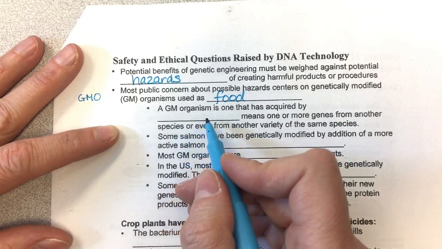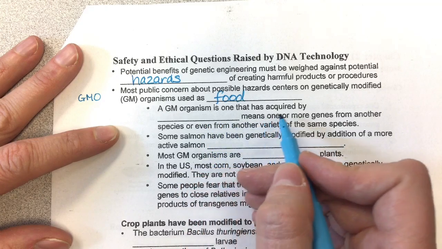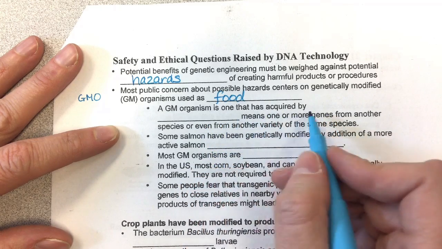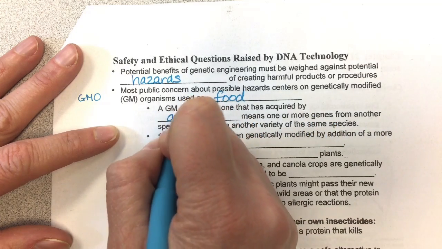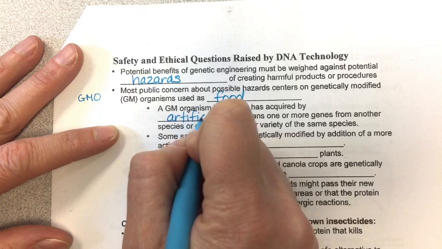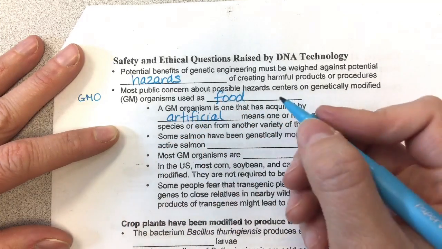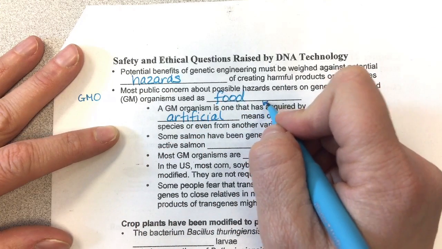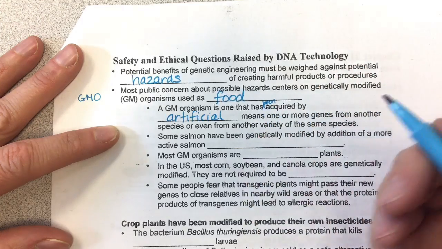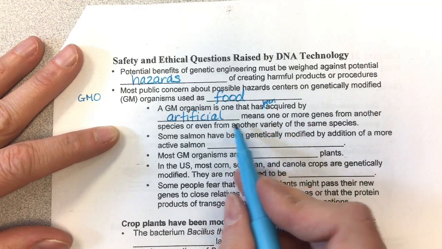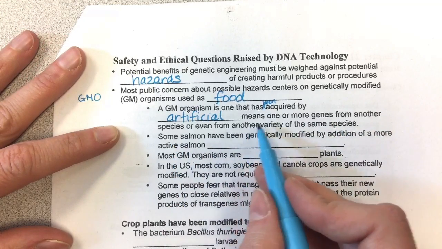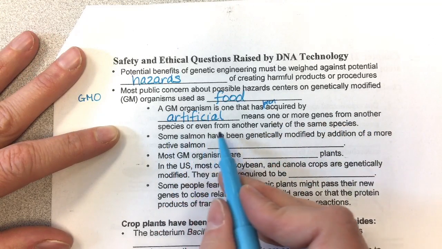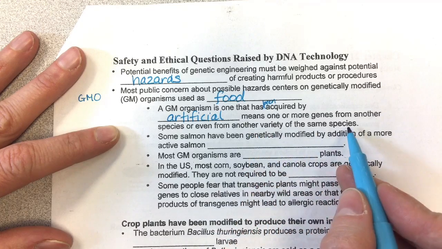So a genetically modified organism is one that has acquired by artificial means one or more genes from another species, or even from another variety of the same species.